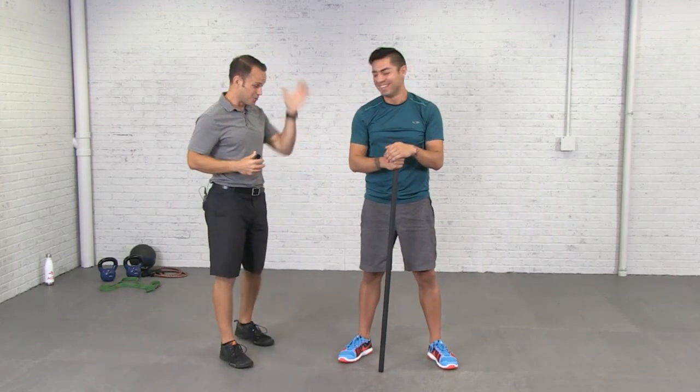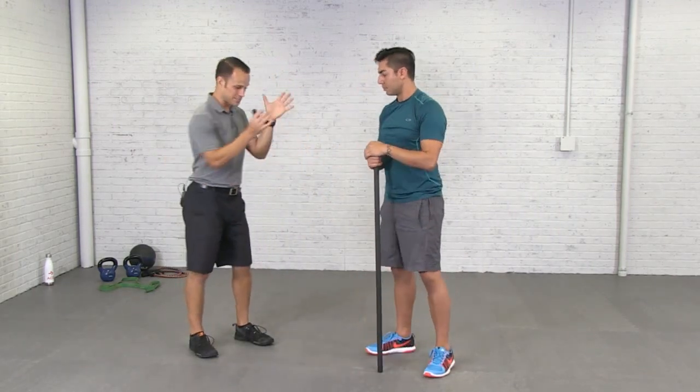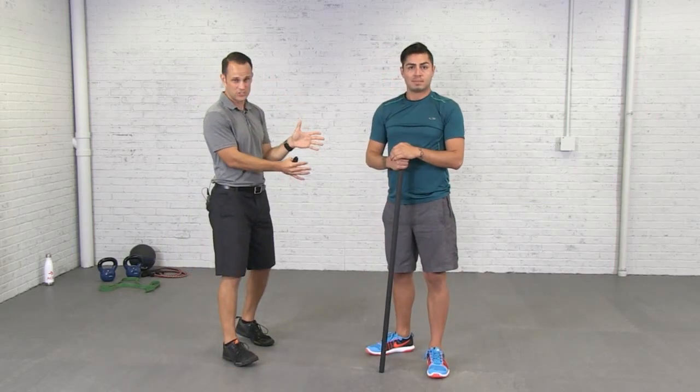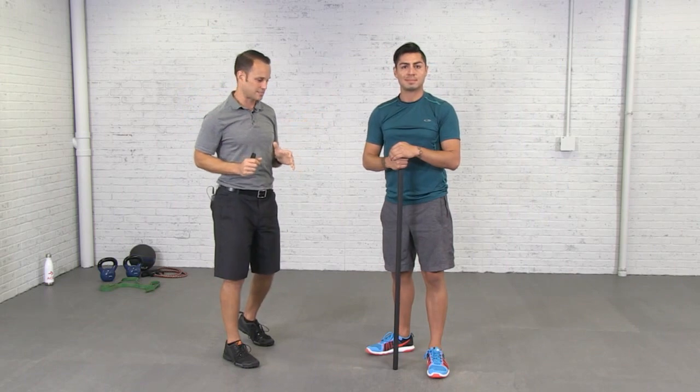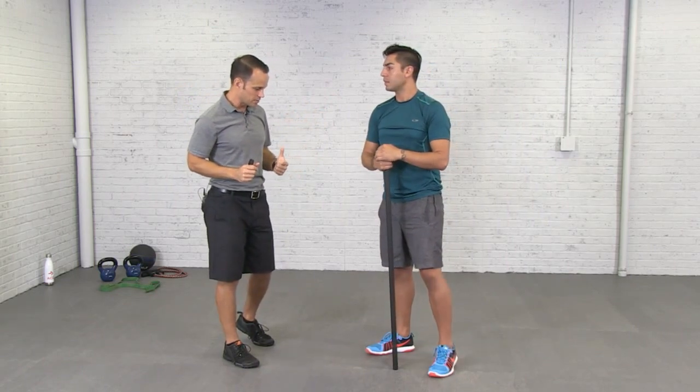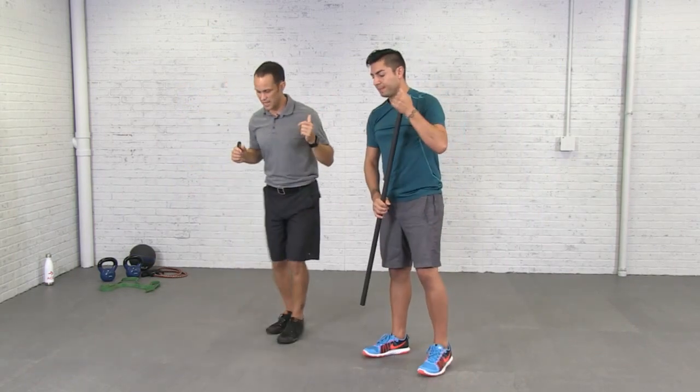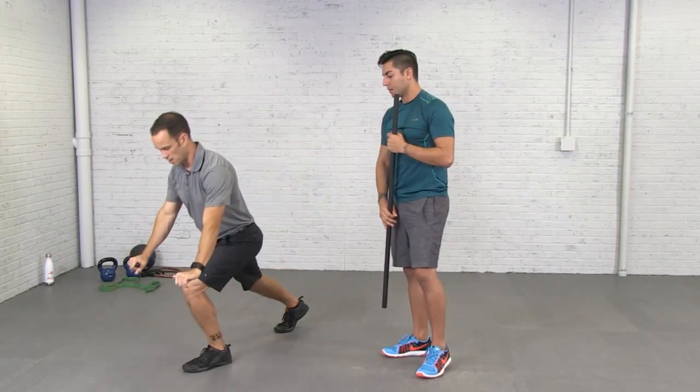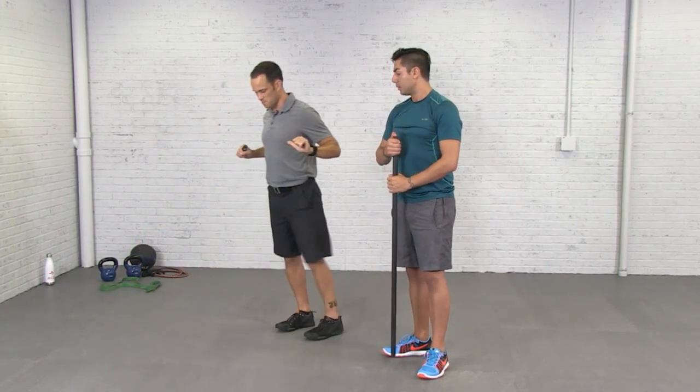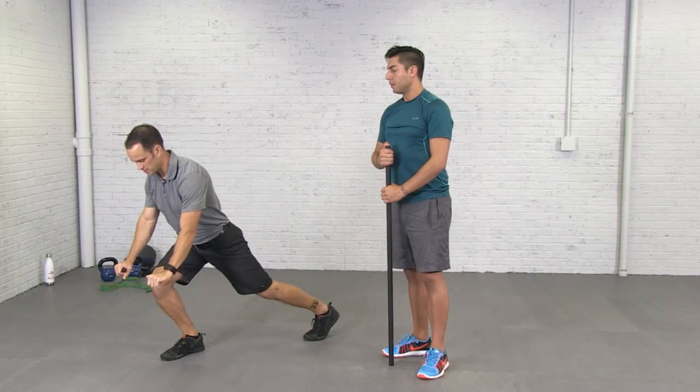All right, so hip mobility looks great. Hip stability, lower body strength looks great. Again, maybe we need to focus a little bit more on that thoracic area. All right, last one here. Let's just go ahead and go with a lunge. So I'm just going to have you lunge forward, reach the bar to knee height, and then come back, and we can just alternate those.